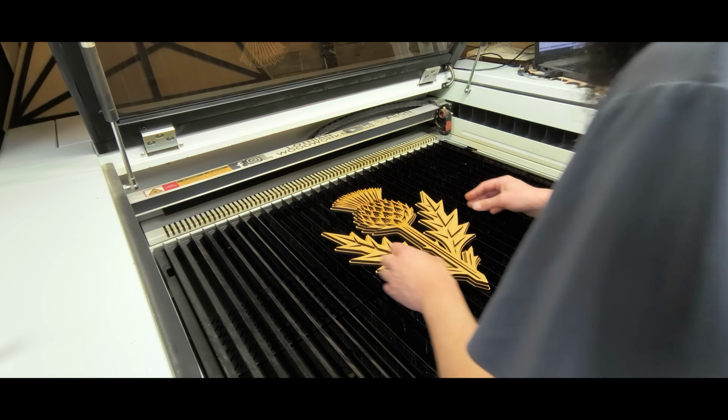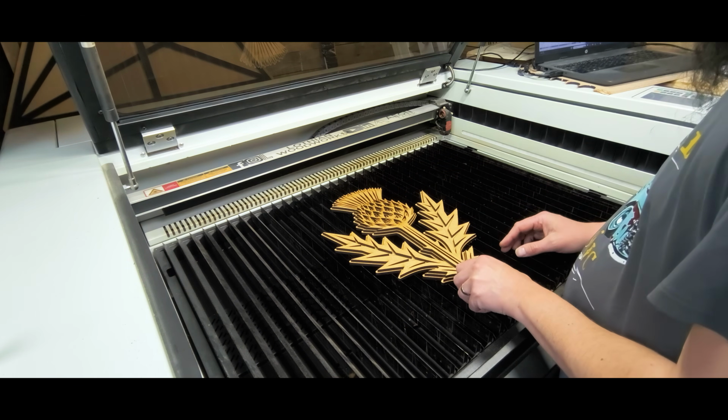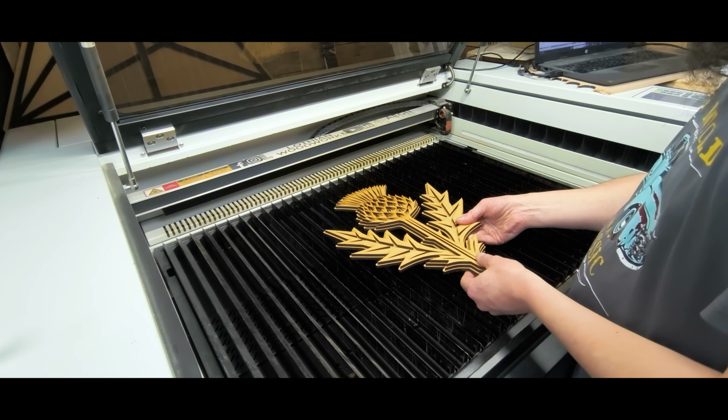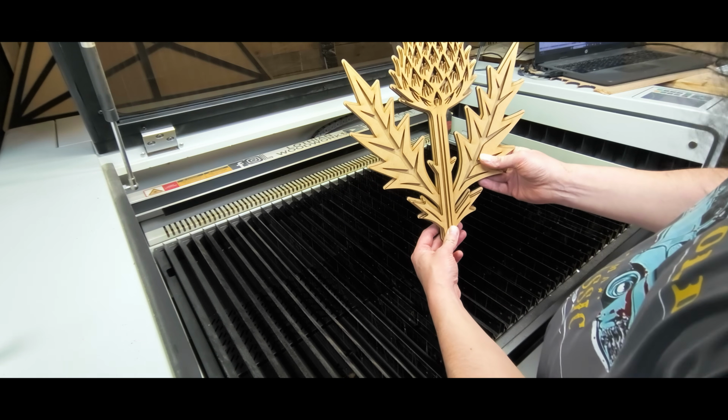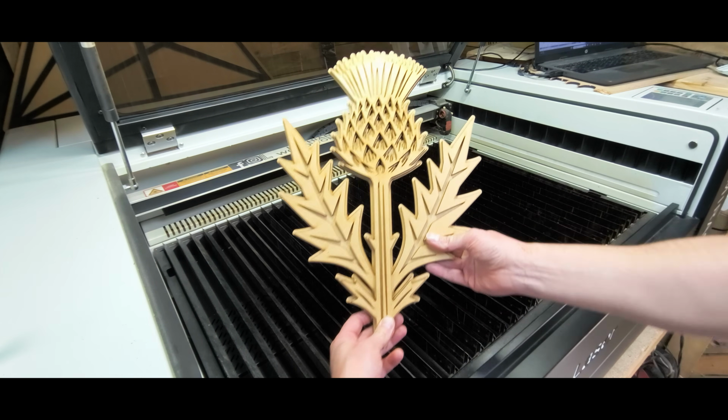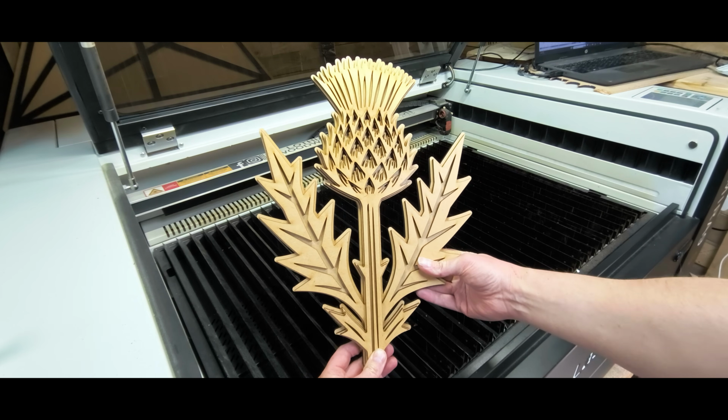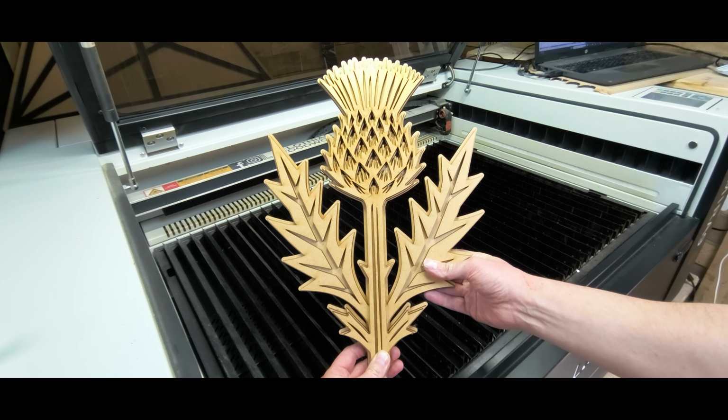So you can see here me just gently positioning everything. Obviously if you're wanting to paint it, you would paint it first and then stack it up and glue it. It's kind of hard to film in this light, but I hope that you can see what I've done and you like it.